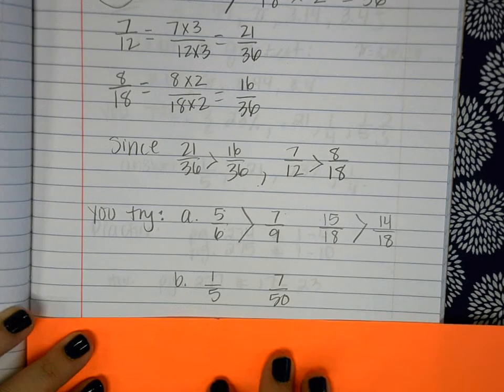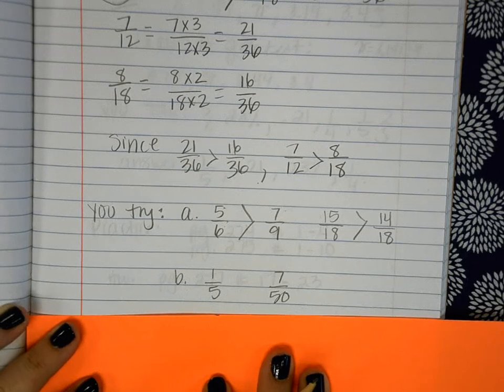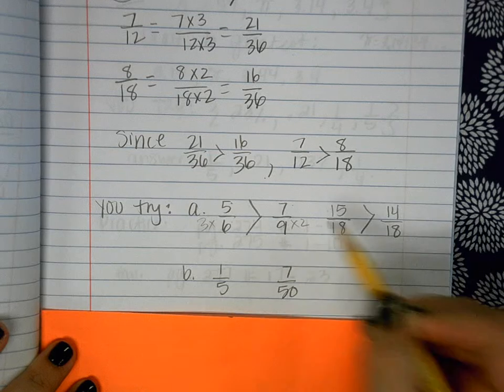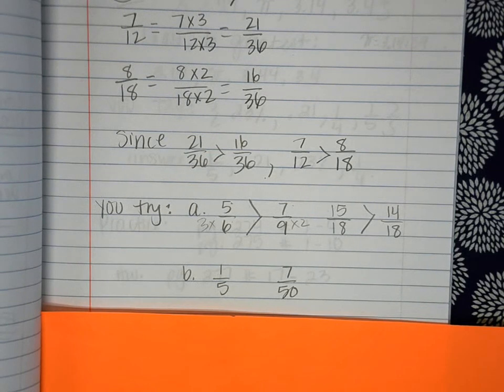1/5 and 7/50. This one's a little bit easier. Okay? This is times 3, and this is times 2. It's a number they both go into, right? They both go into that. Raise your hand when you think you know this one. This one's a little bit easier. You probably don't need to write anything down. You just know it. 10 more seconds. We'll see if everyone can get it.